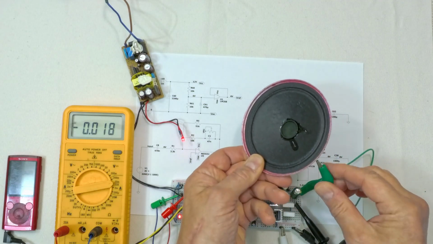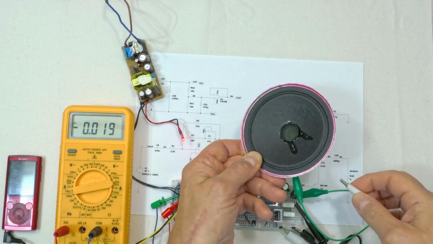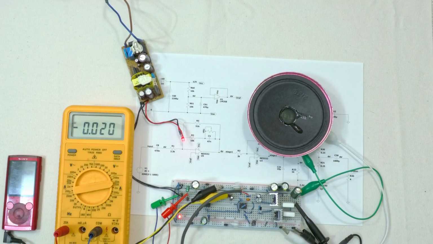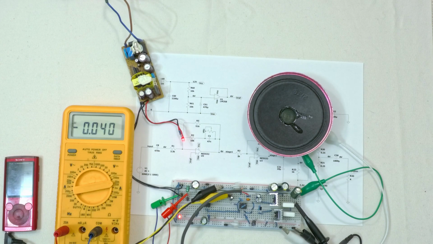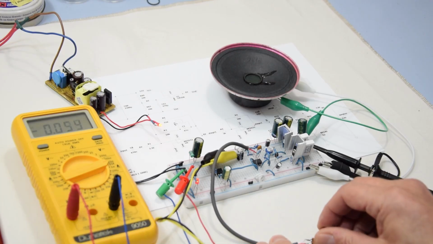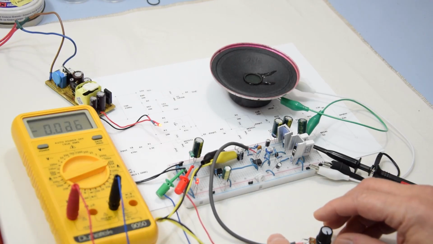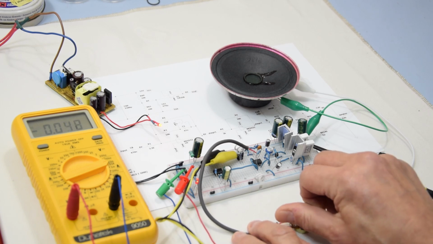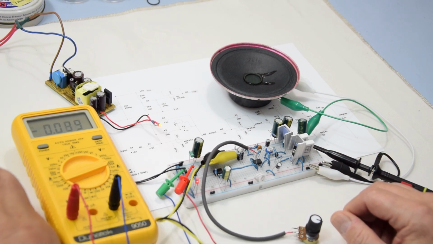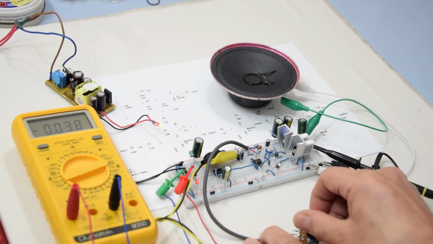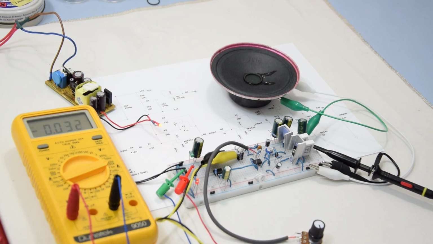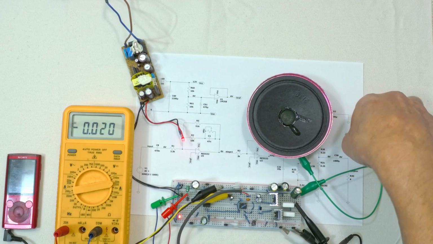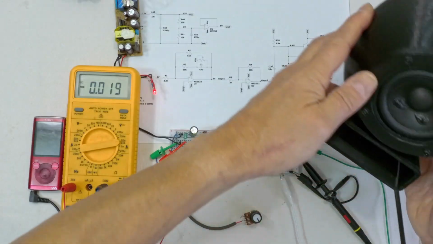So let's hook up the speaker and let's play some music. Let's try the tone control. You can clearly hear a difference, and the overall volume doesn't change that much. Well, it sounds okay, but let's put on a real speaker and see how it sounds.